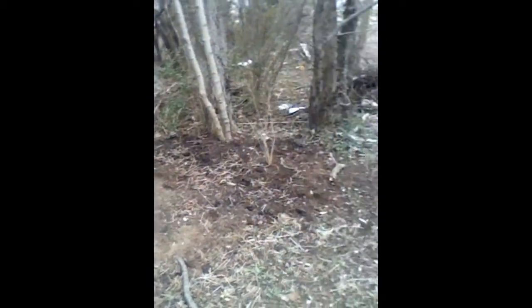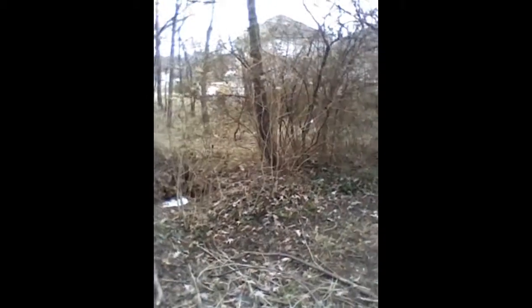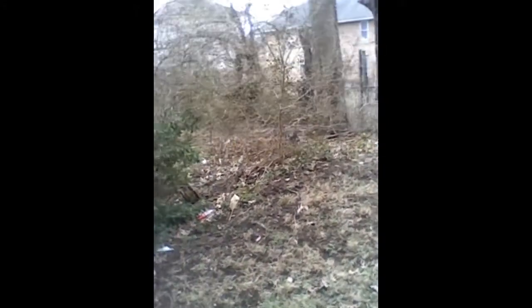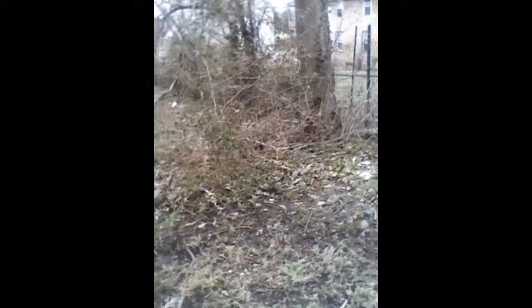And then my yard continues over this way, and so back here it's sloped pretty good. It's not a hill, but it's definitely sloped. So this corner over here is probably the lowest corner in the yard.